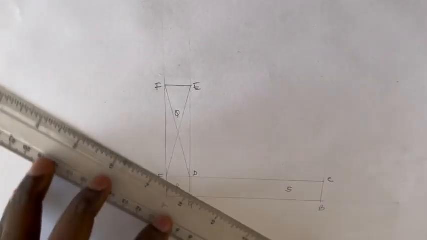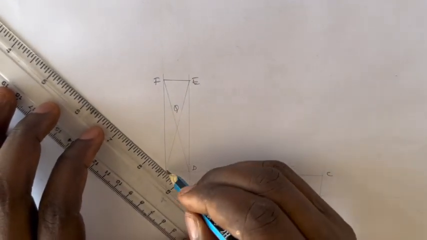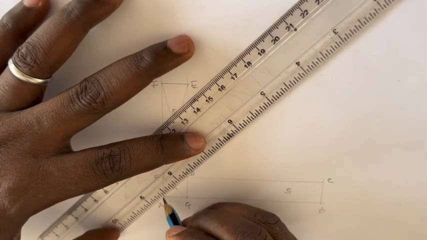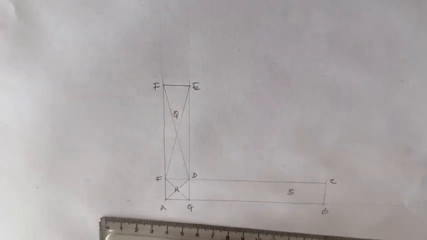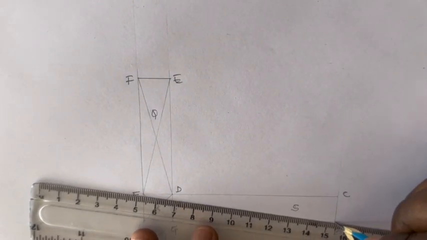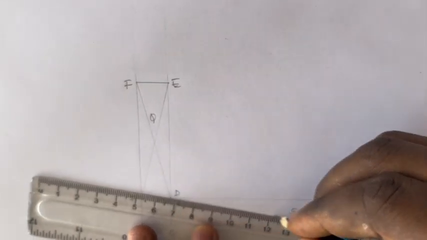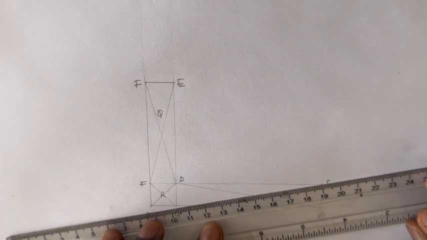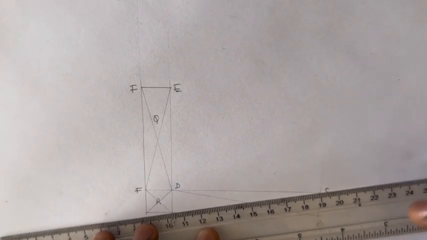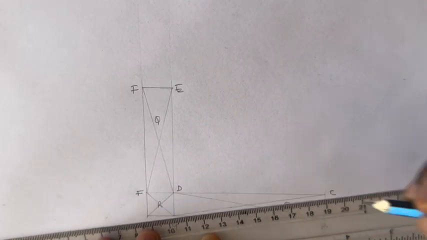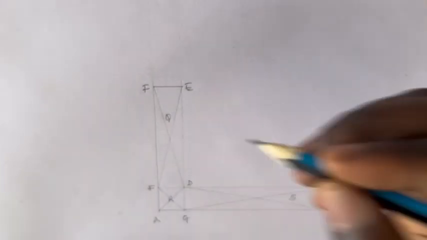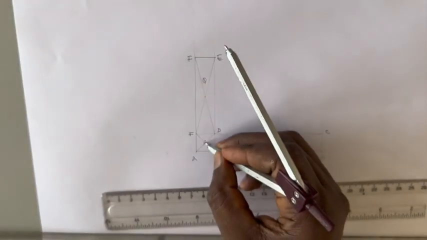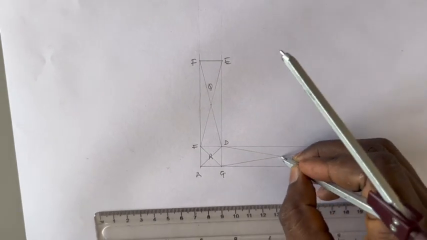Then again, we find the centroid of R. Then we find the centroid of S. So now we can say that this is the center of gravity for the area Q. Then that of R is also here, and that of S is also here.